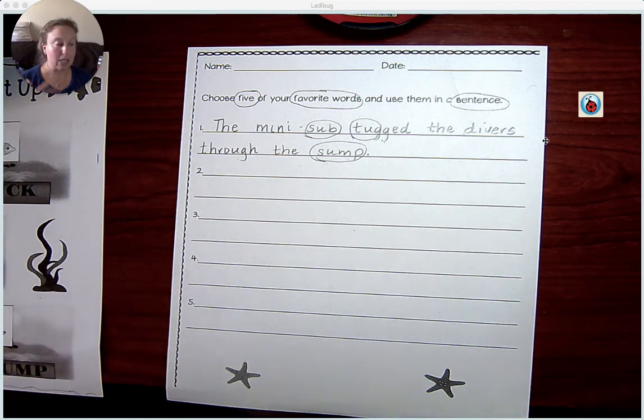So make sure you're asking yourself those questions, the who, what, where, when, why, and how, in order to make your sentence richer and more ready for 1st grade.